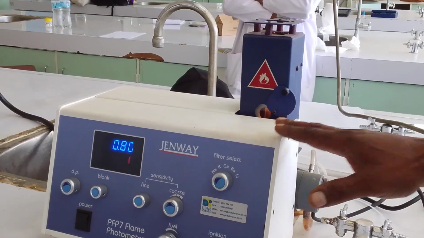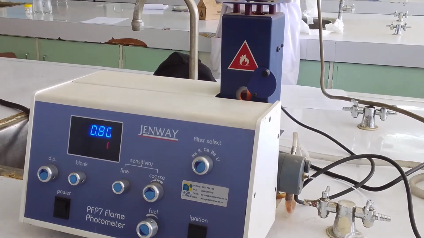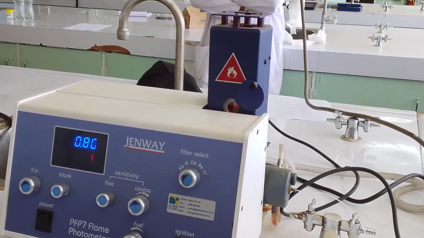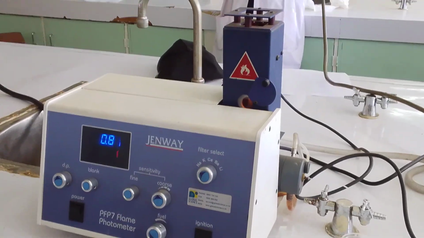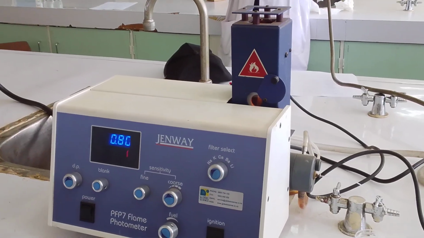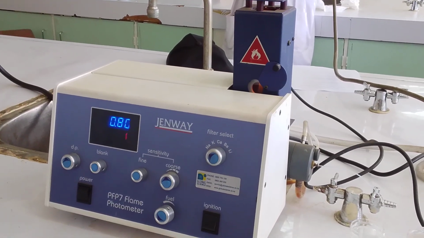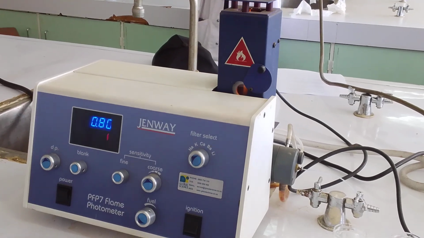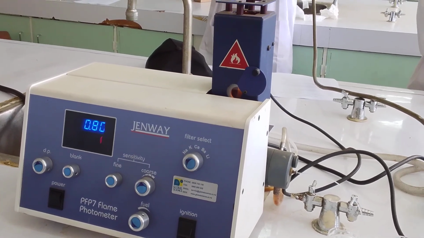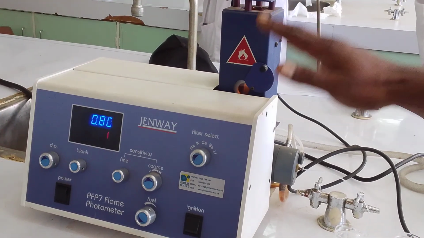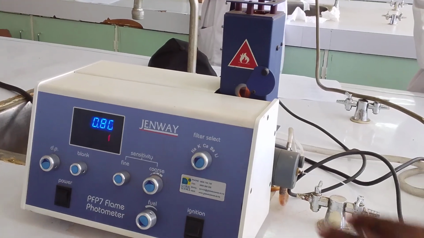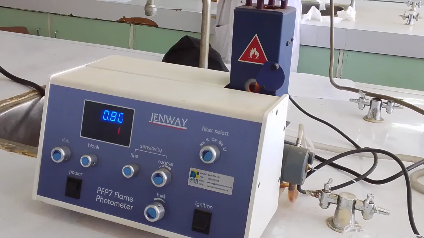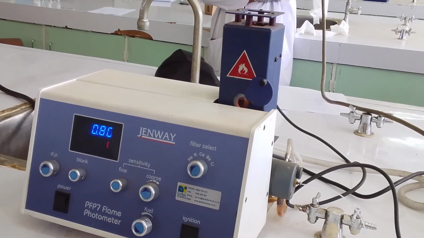Okay, by understanding this machine, it will be easy for you to do AAS. But the difference is, AAS has lamps. If you want mercury, you put in a mercury lamp, you put in your sample, and it gives you the reading. But first, you understand this one, then this will be a stepping stone to advance into AAS, Atomic Absorption Spectroscopy.